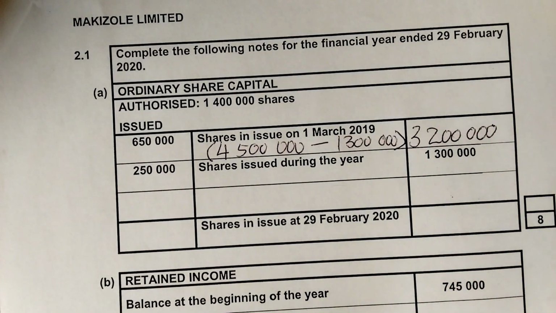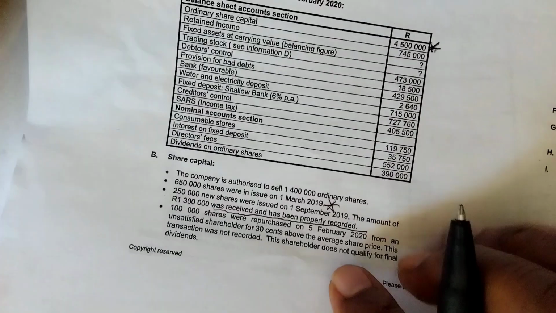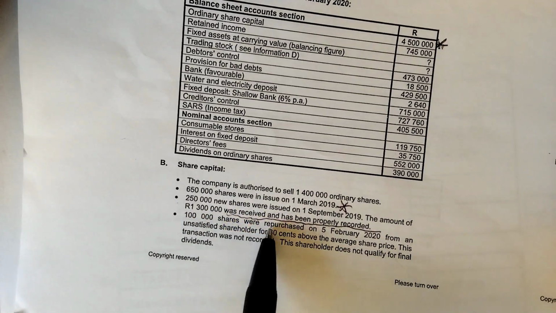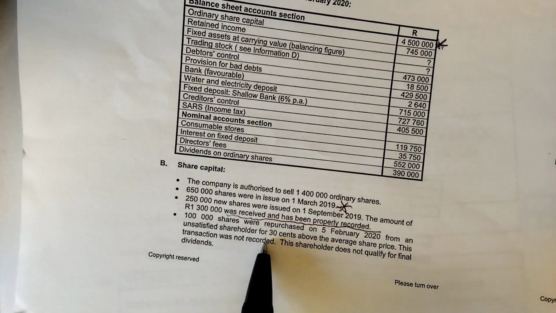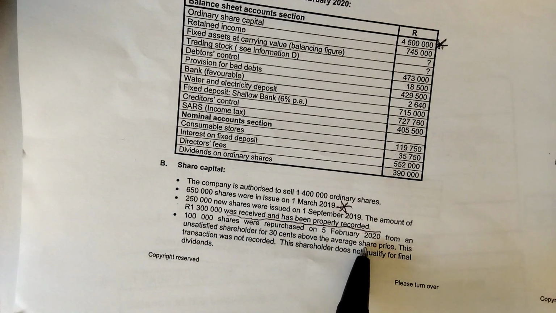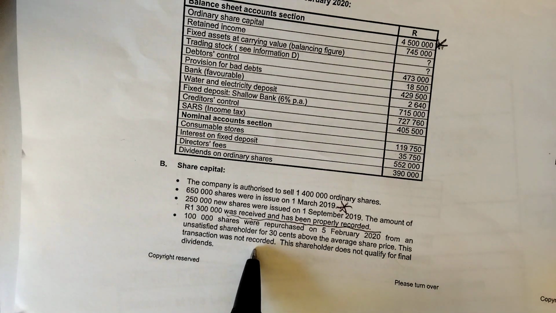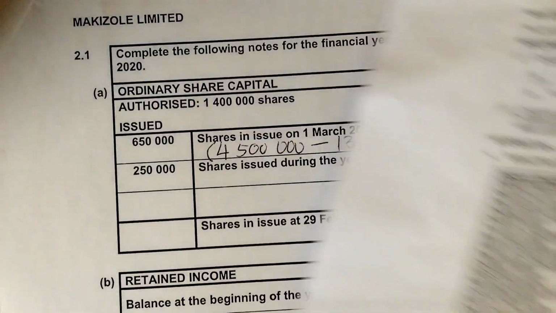Okay, that is resolved. And then we go on to the next part of that information, which is the last bullet. 100,000 shares were repurchased on the 5th of February from an unsatisfied shareholder for 30 cents above the average share price. This transaction was not recorded. So in other words, the 4.5 million has not been affected by the repurchase or the buyback of shares, because you were told here that it wasn't recorded. So we need to record that. So what are we going to do?